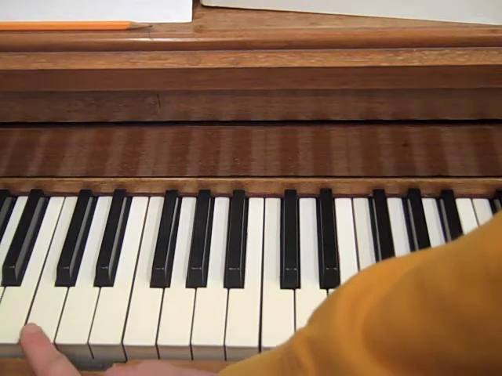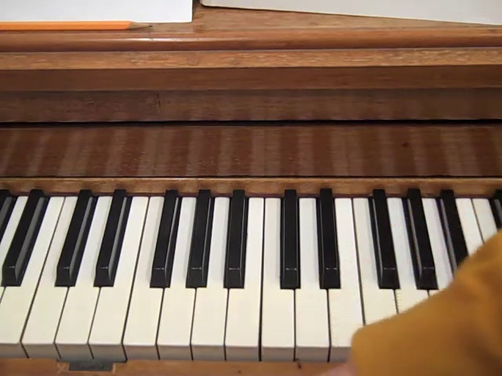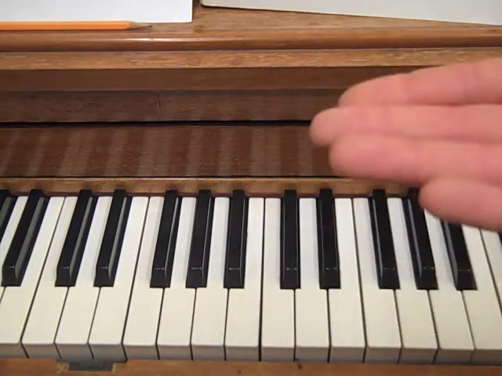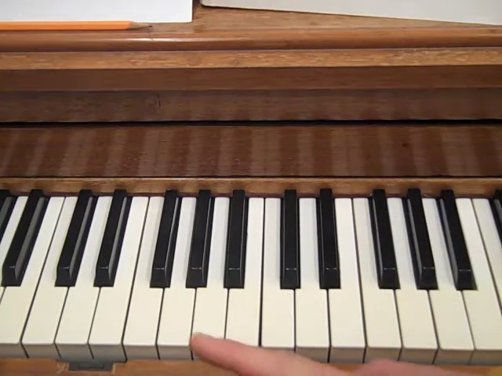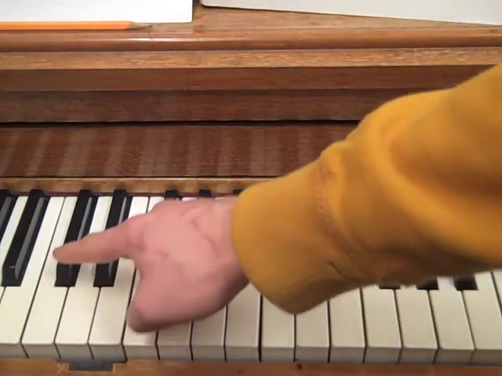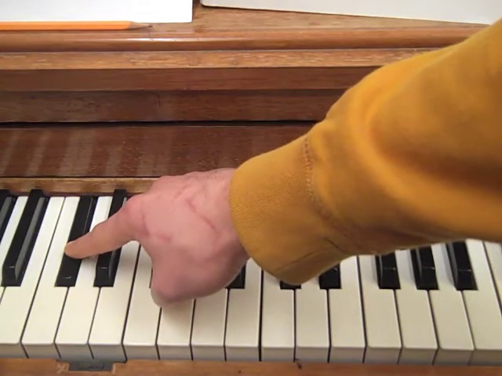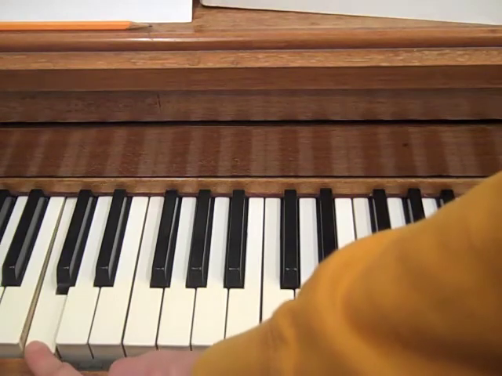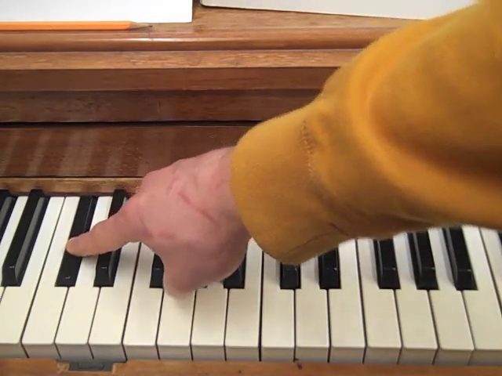So let's start with C sharp. Here's the note C. If I want to find the note C sharp, I raise that note or increase the distance from that note by 1/2 step. In this case, it would be to this next black key, which is a half step higher than the note C. That's the note C sharp. C natural bumped up a half step to C sharp.